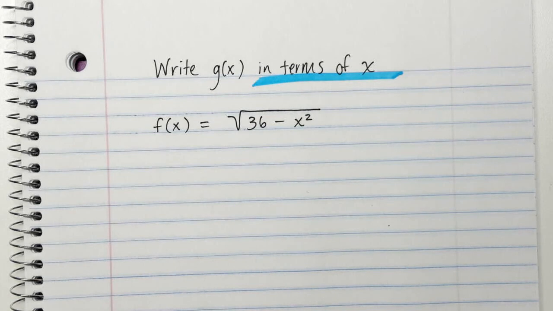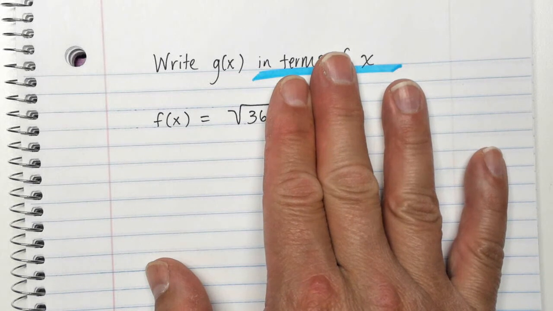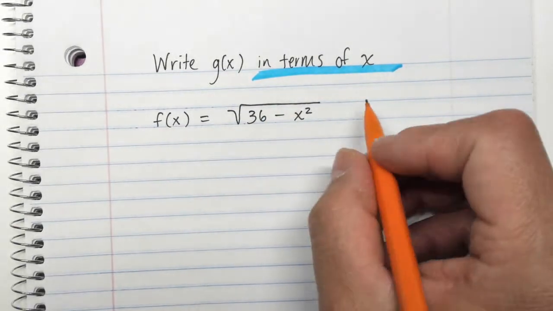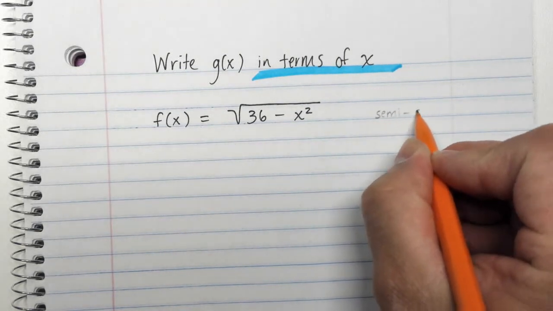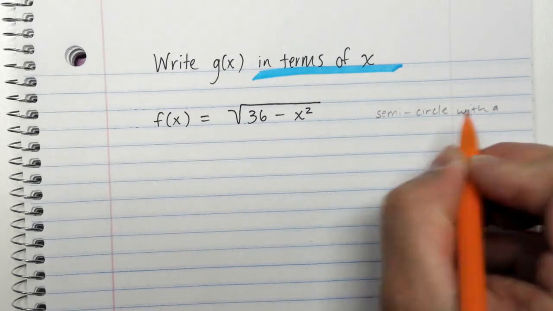So this particular semicircle has a radius of 6, because the square root of 36 is 6. So the original function, keep that in mind, is a semicircle with a radius of 6.